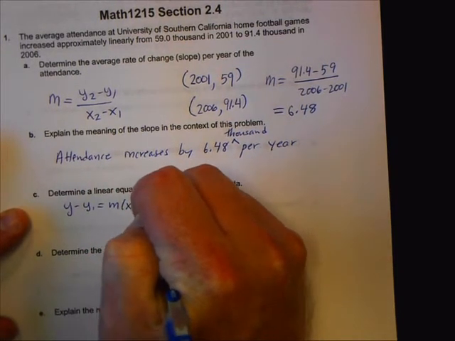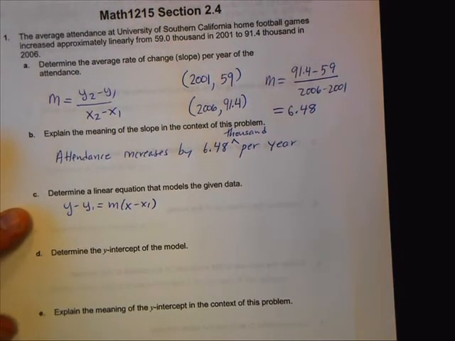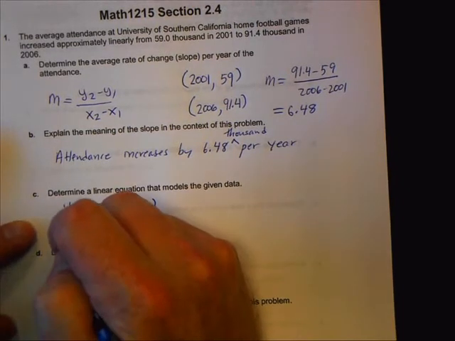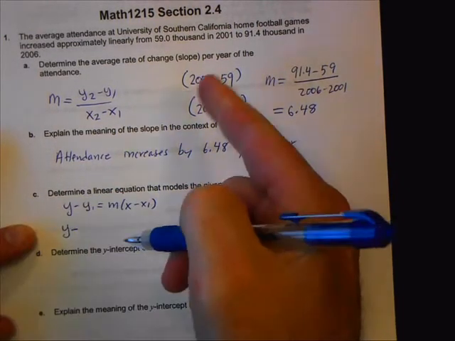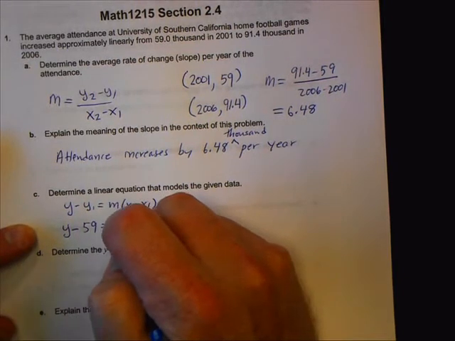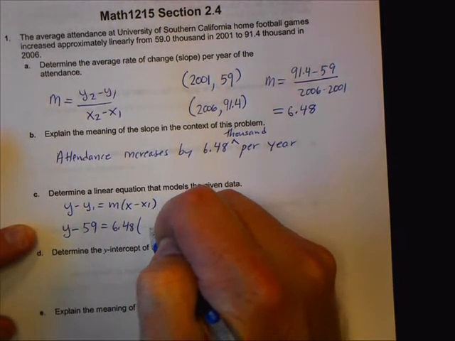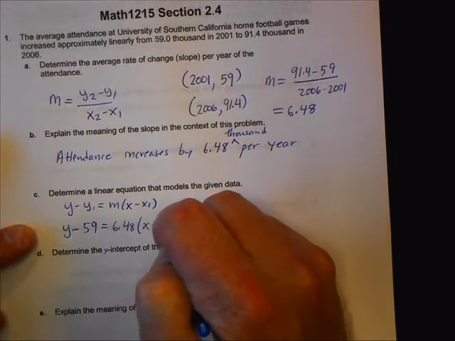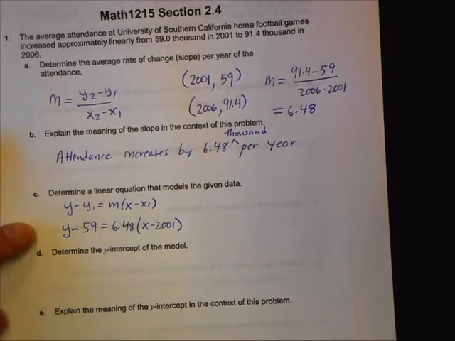Y minus y1 is m times x minus x1. So I would write it as y minus 59 equals 6.48 times x minus 2001. I'm going to go ahead and clean that up.